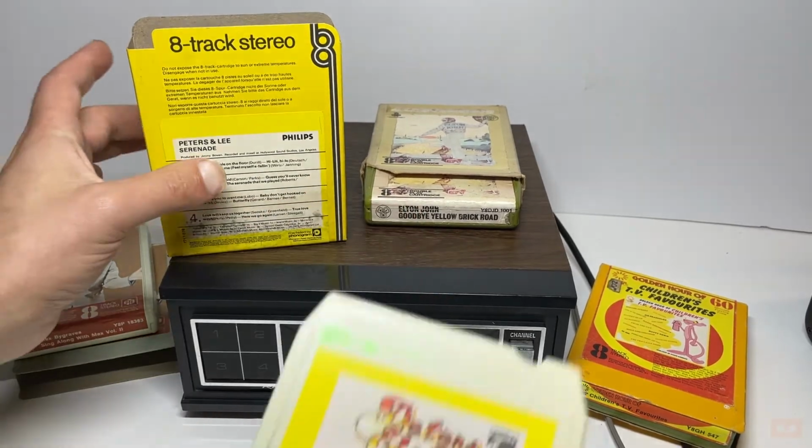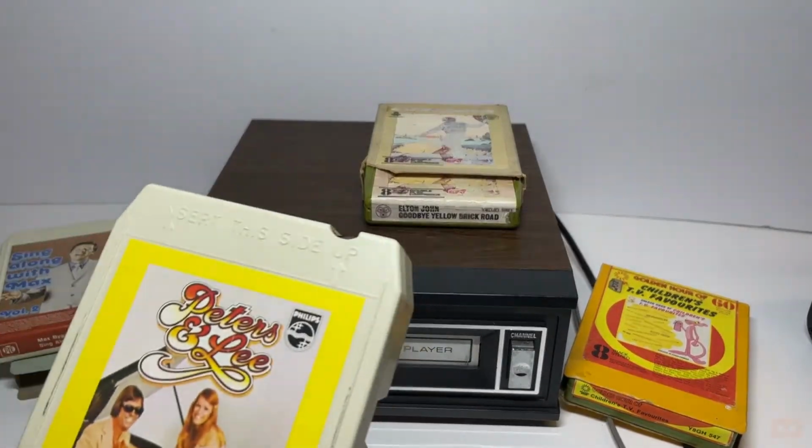Doesn't look like we got lucky with Something Stupid, but there we go, that's Peters and Lee.